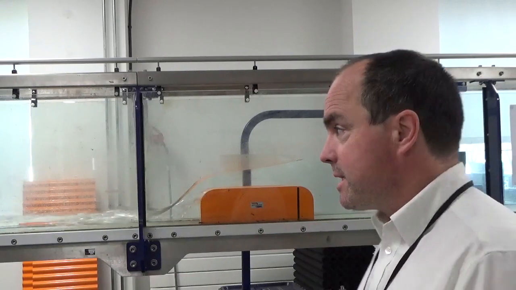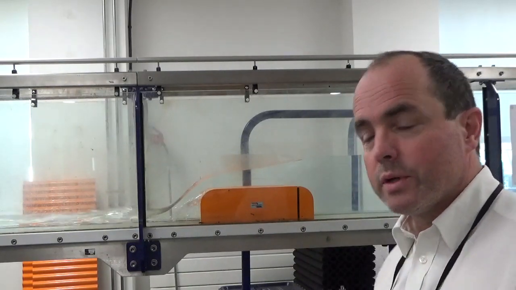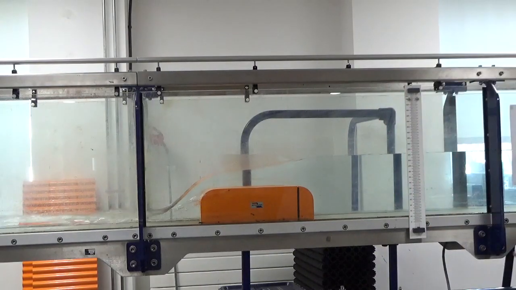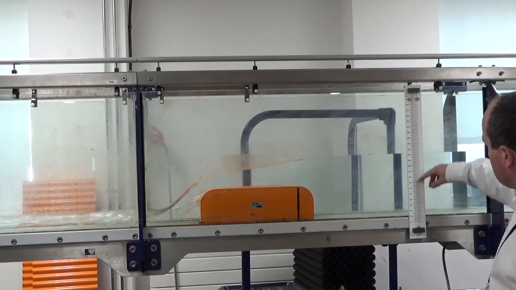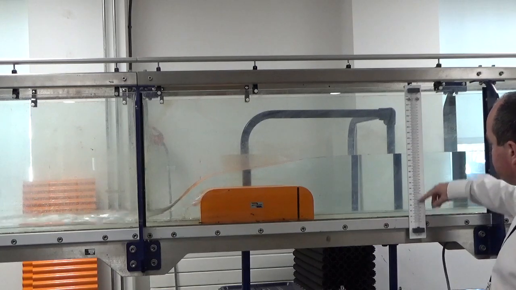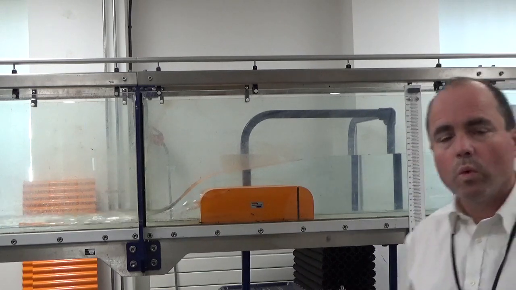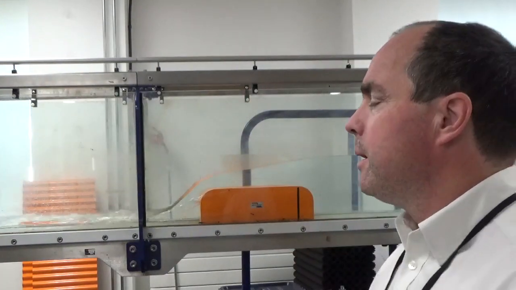So first of all, that's a fairly low flow rate of about 19 litres per second, and what you can see is that we've got a water level here which is constant. So we've got steady flow here. As I turn the camera around, you can see what happens.